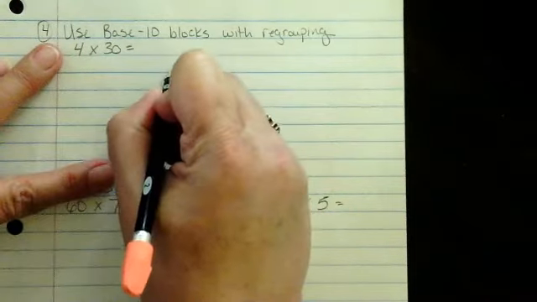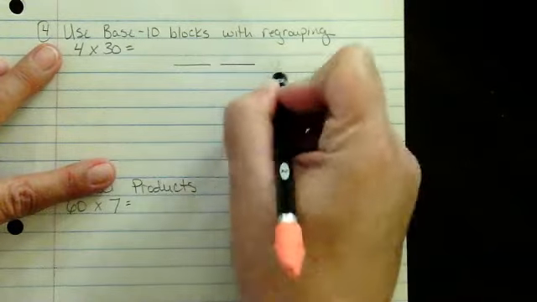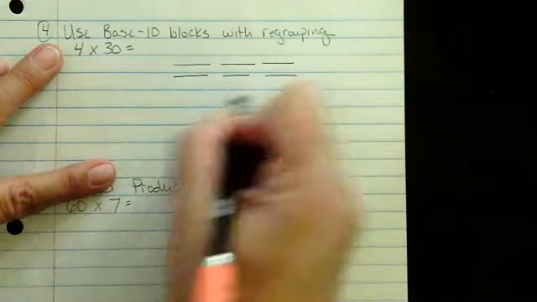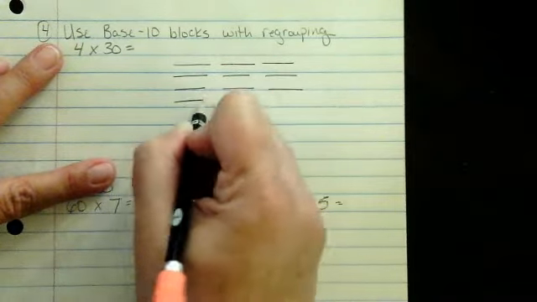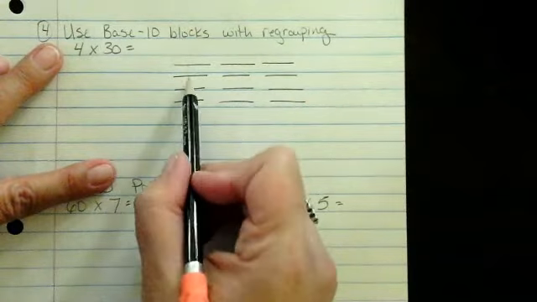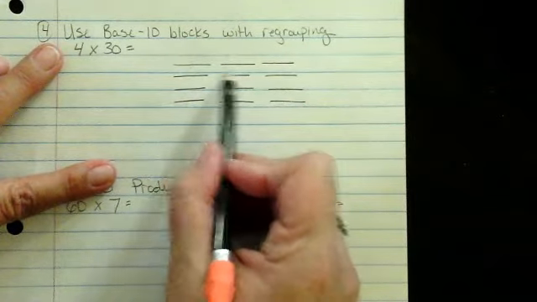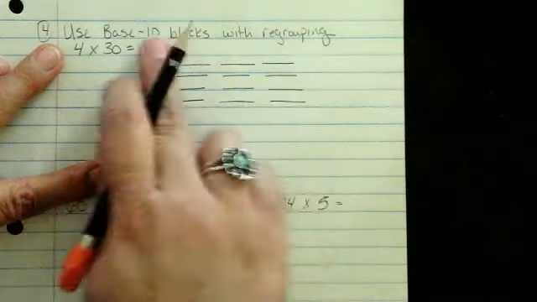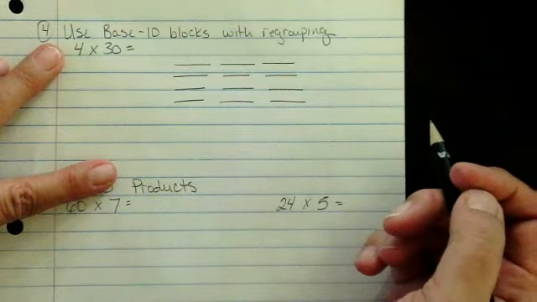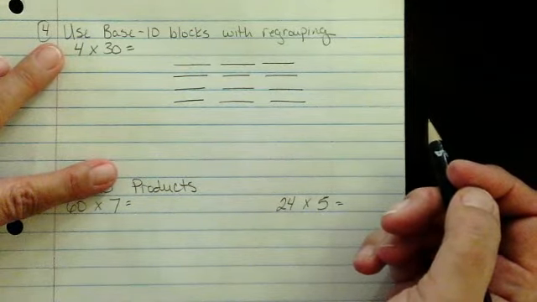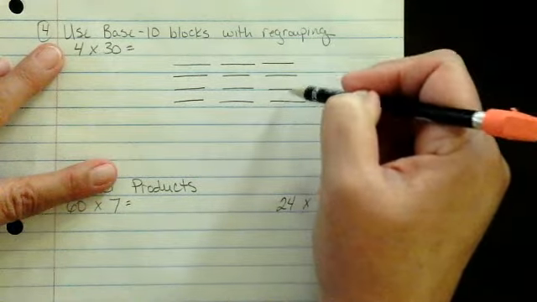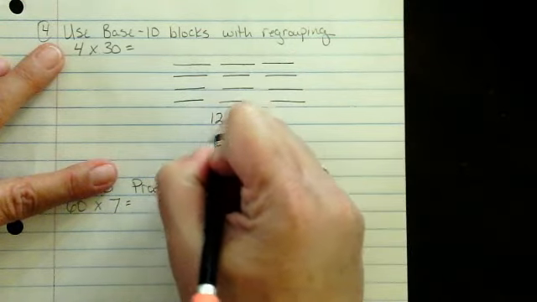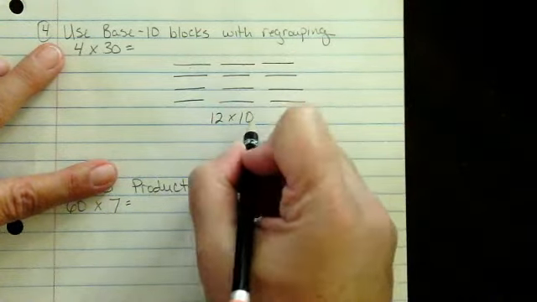So if I need to show that in base 10 blocks, I have 30, and I need 4 groups of 30. All right, I have 1, 2, 3, 4 groups of 10, 20, 30. That's my model. Now it says I need to use base 10 blocks with regrouping. Okay, so how many 10 longs do I have? 1, 2, 3, 4, 5, 6, 7, 8, 9, 10, 11, 12. I have 12 10 longs.